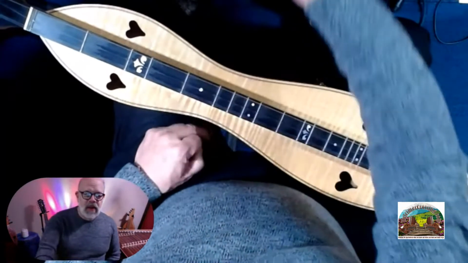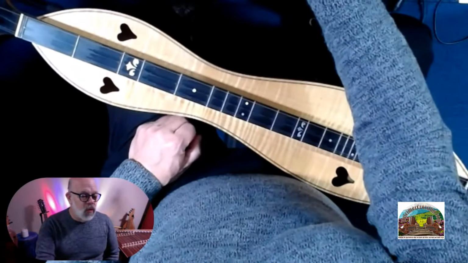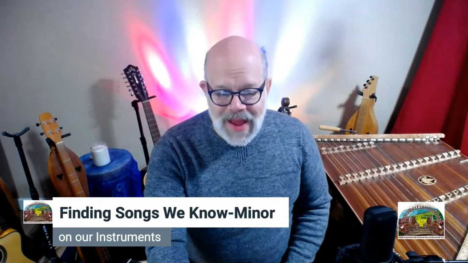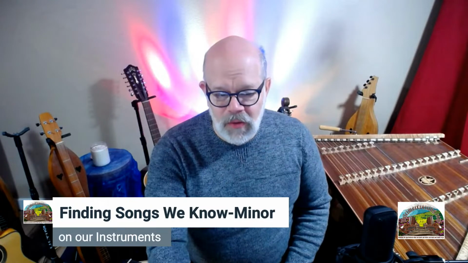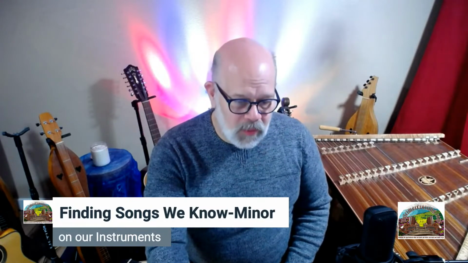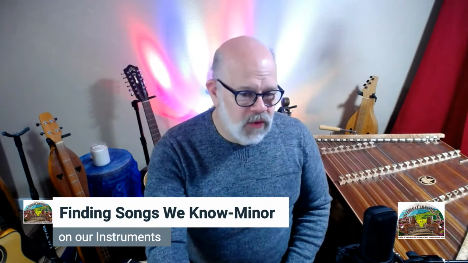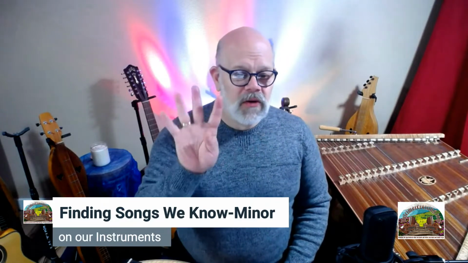And I believe that you'll find more than you don't find. You may run into something where I get most everything, but I don't have that one note I was looking for, and that's okay. But that's how we find the songs we know in the minor world or the minor way. On our mountain dulcimers, we start at the first or the fourth fret.